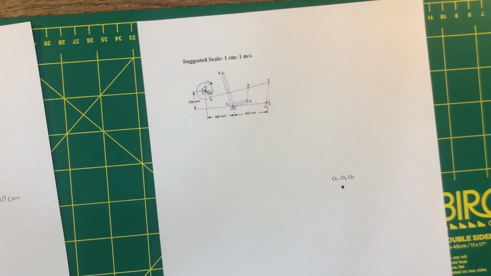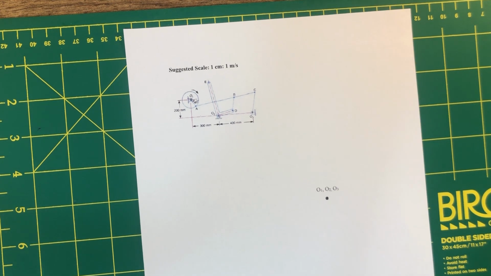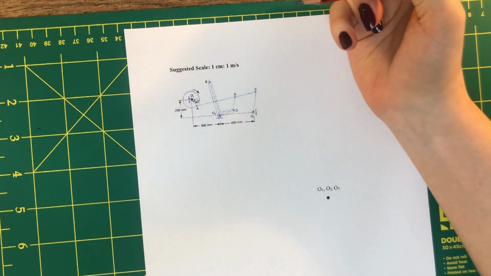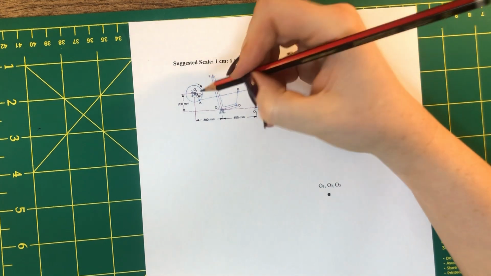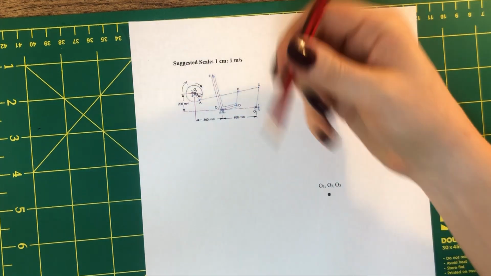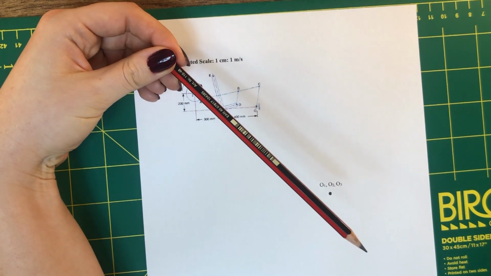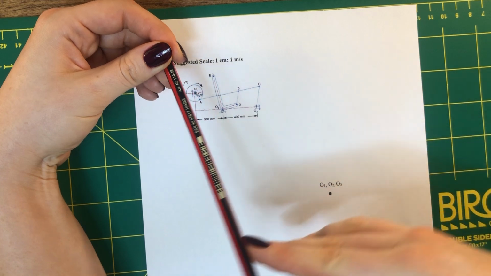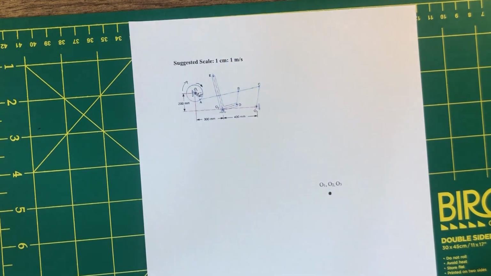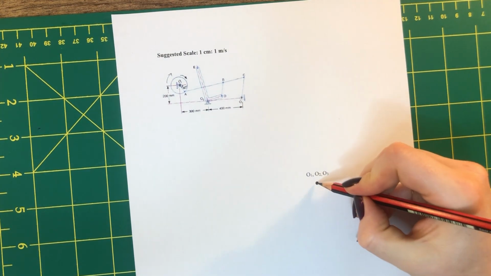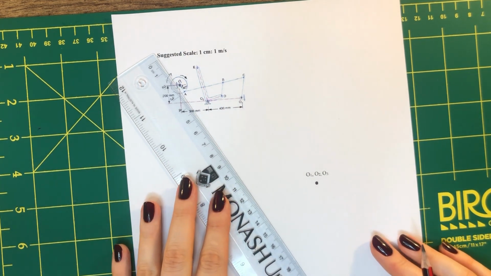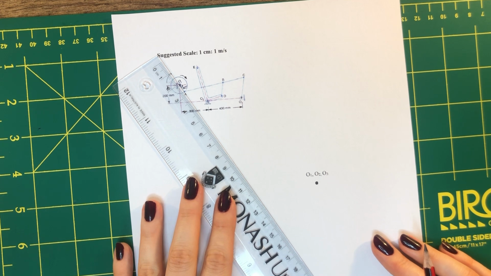So let's discuss the direction that it's going in. A is going clockwise about the fixed point O. So if my point is fixed and we're going in the clockwise direction, the velocity has to point down to get that clockwise rotation. From my starting point here, I draw a line perpendicular to the link OA, 10 centimeters in length.